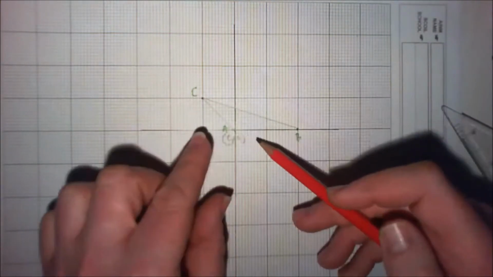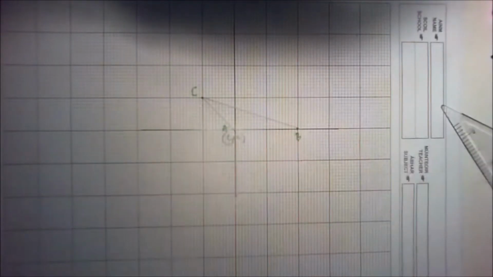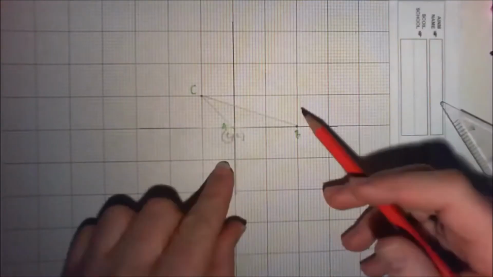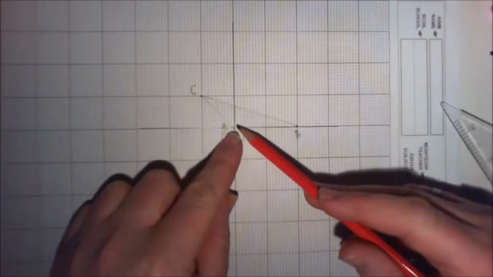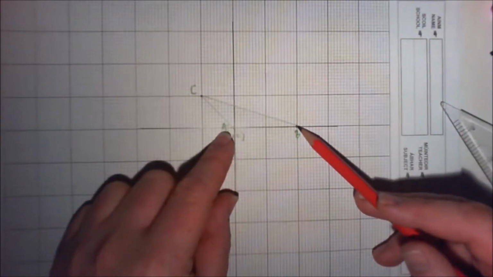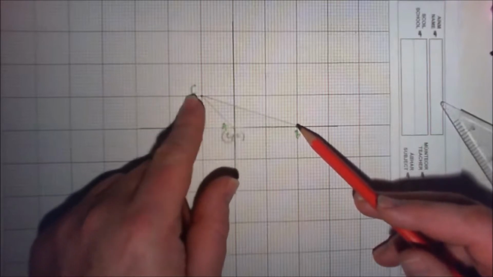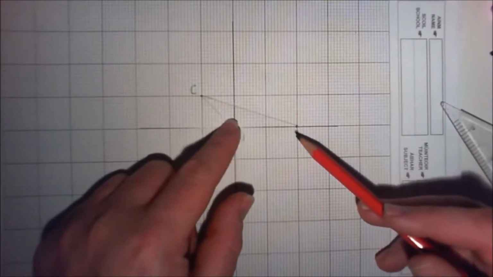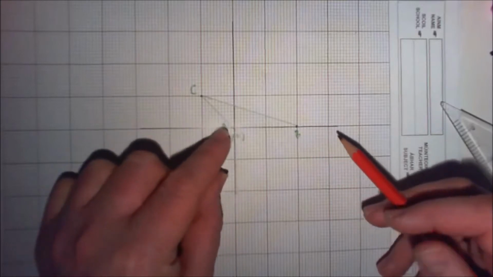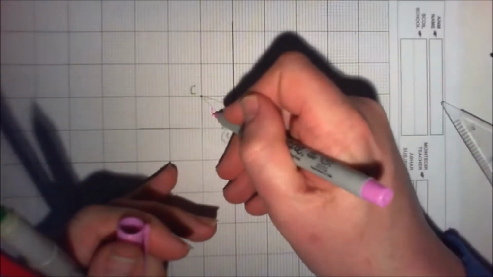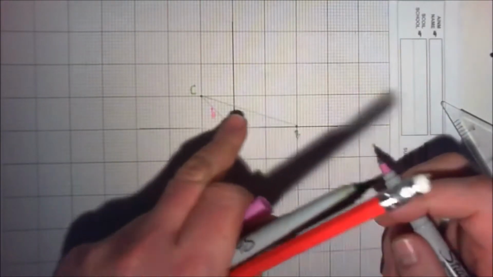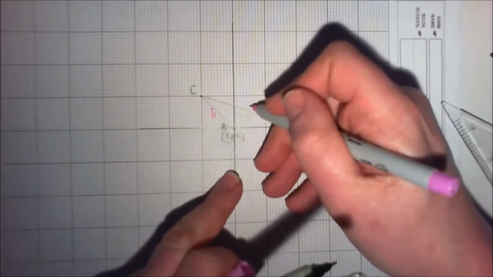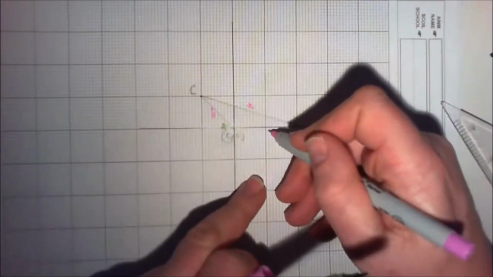This obtuse triangle is made up of the origin, which contains one of the vertices, a point on the x-axis, which contains the other one, and then the third point is just out here. So it's obtuse. This angle is obtuse. We can be sure of that. This is the angle B, which means this is the side B, because it's opposite the angle B. This is A, so this is the side A, and this is C, so this is the side C.